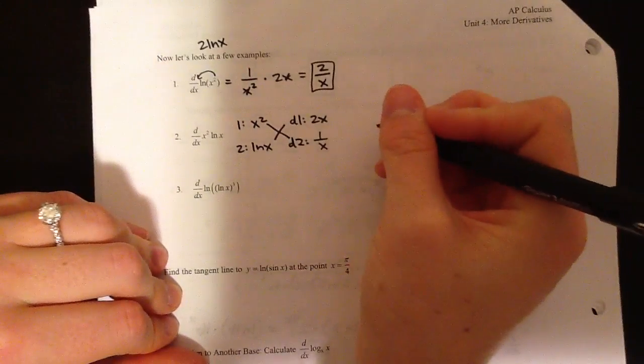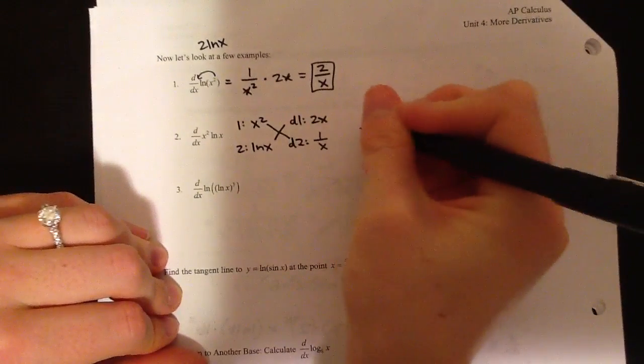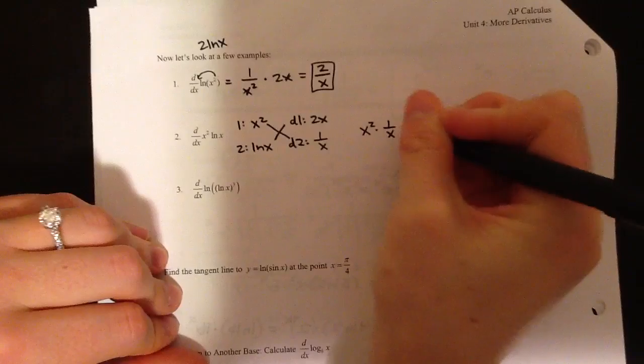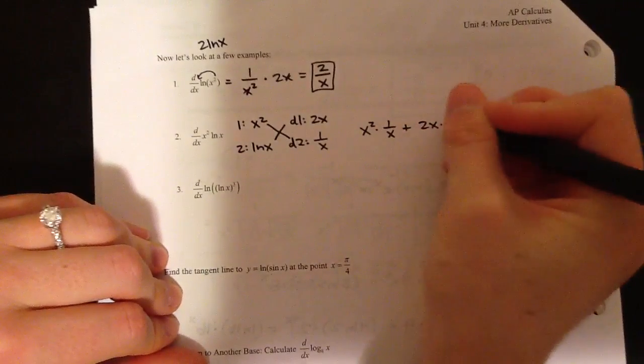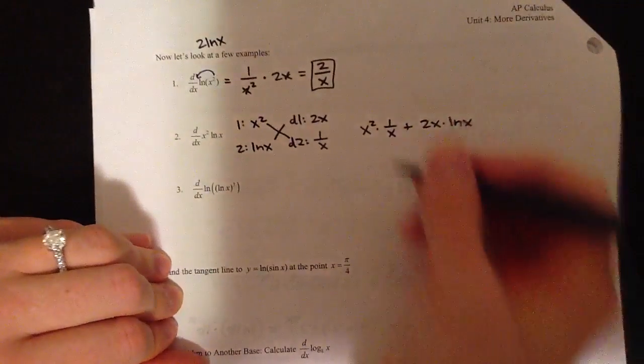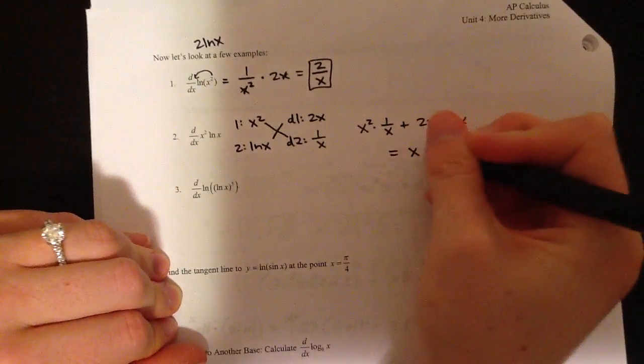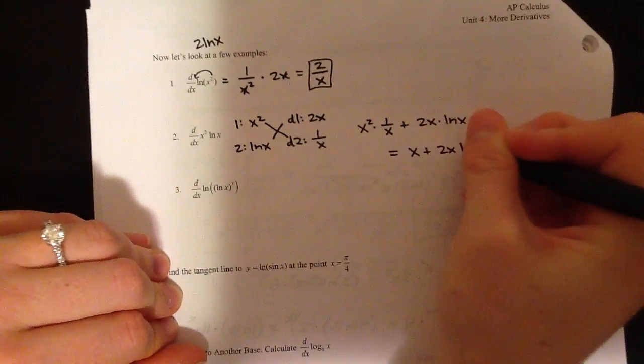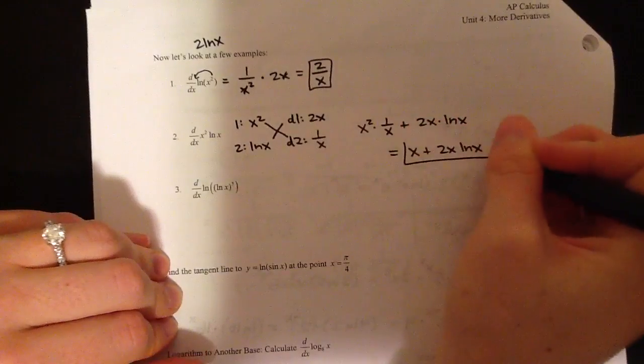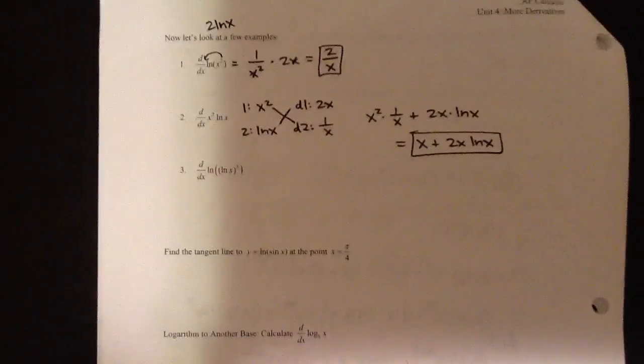Okay, so I crisscross here. So my product rule is an x squared times 1 over x, and then plus a 2x times the natural log of x. So all I can do here is simplify down a little bit. x squared times 1 over x gives me an x, and then plus 2x times the natural log of x. So that is my simplified derivative.